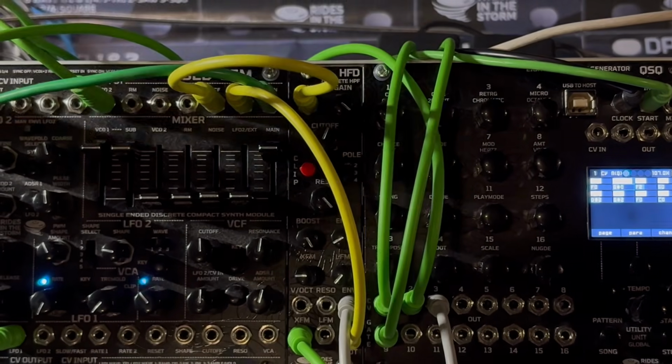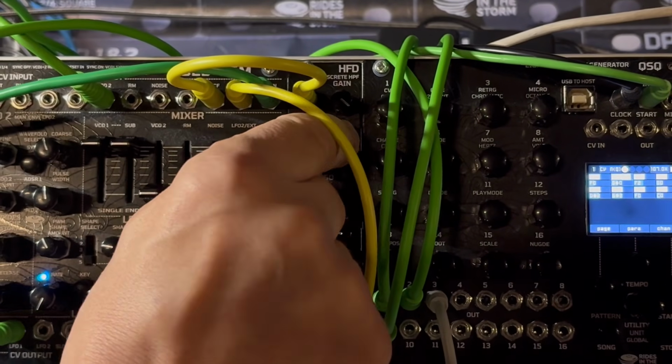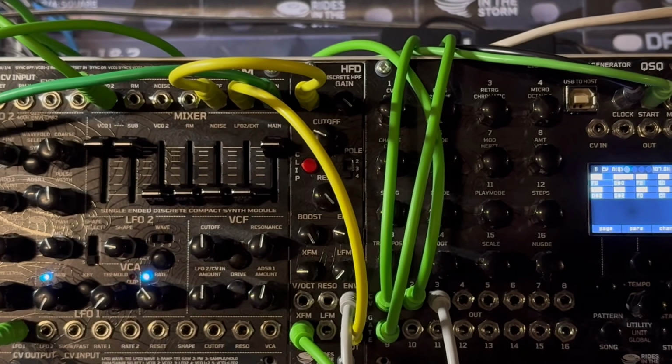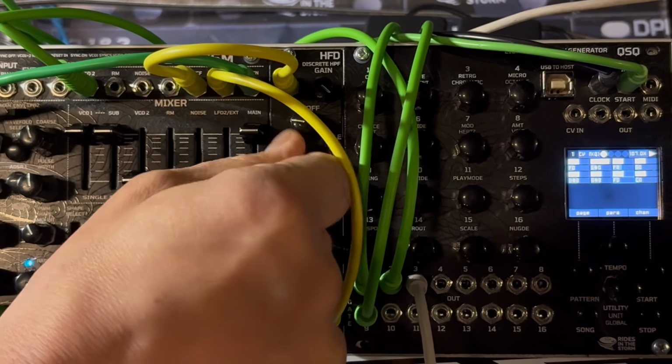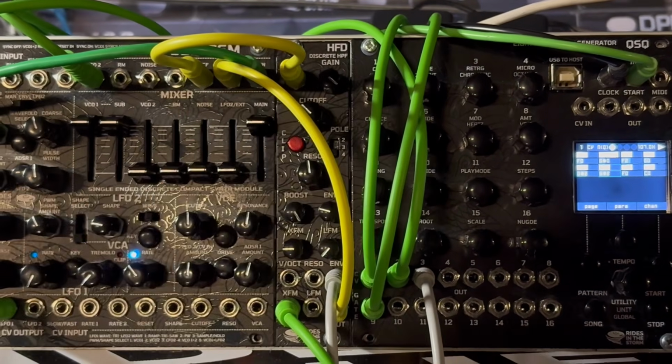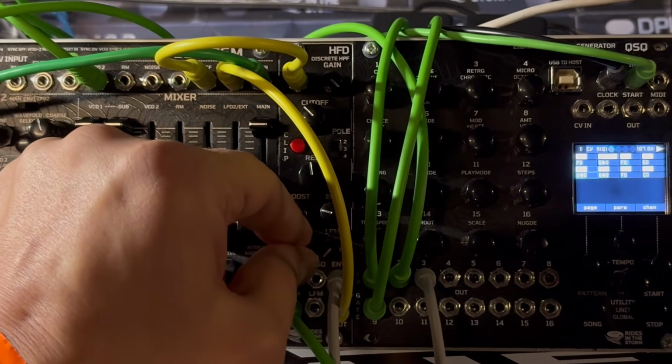Back to normal. Just leave the envelope. It's a very good sounding high pass filter.